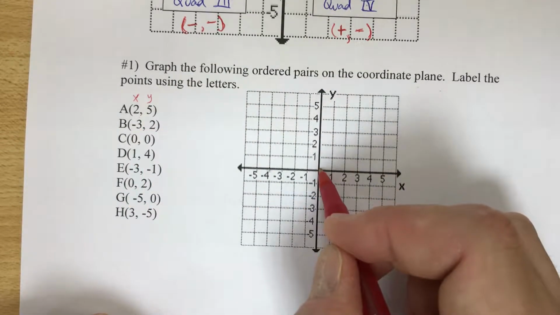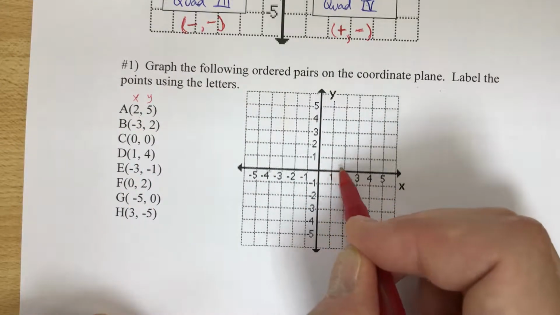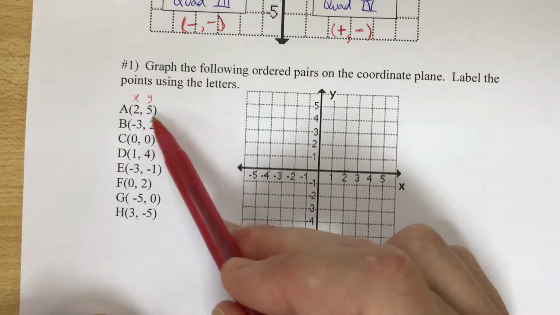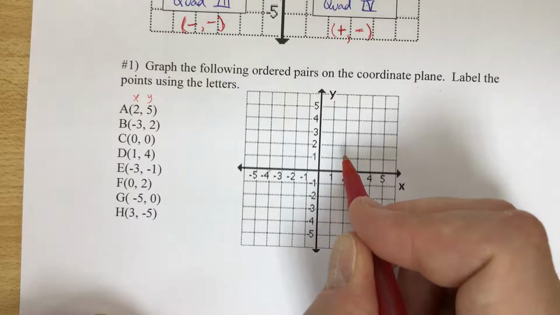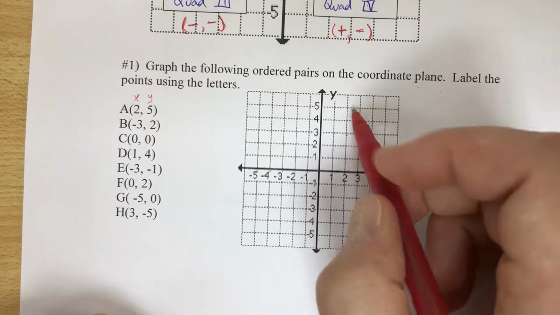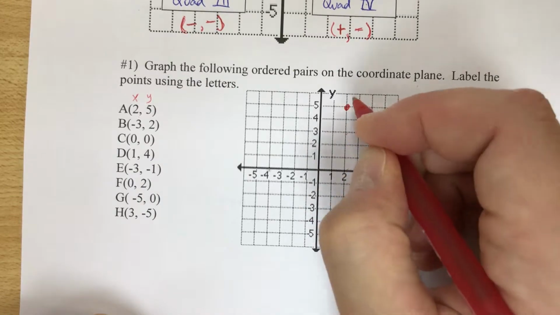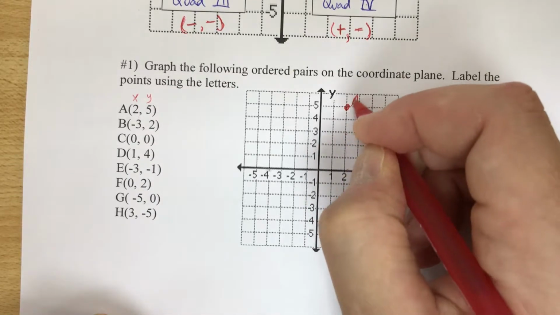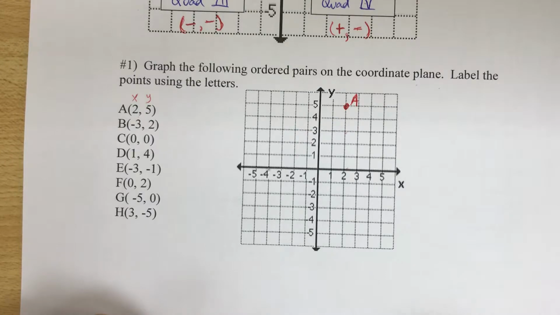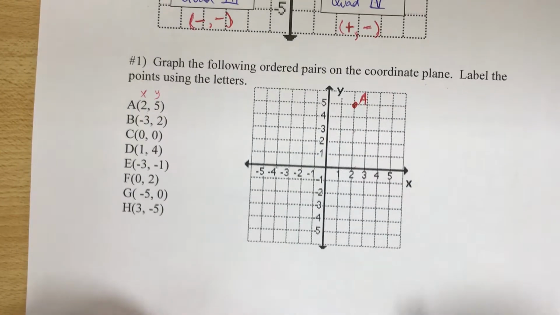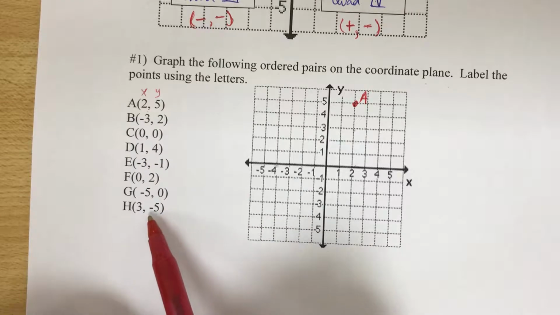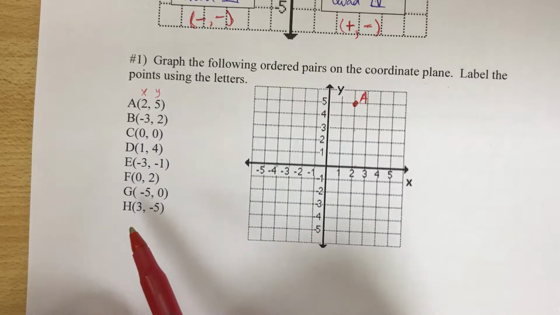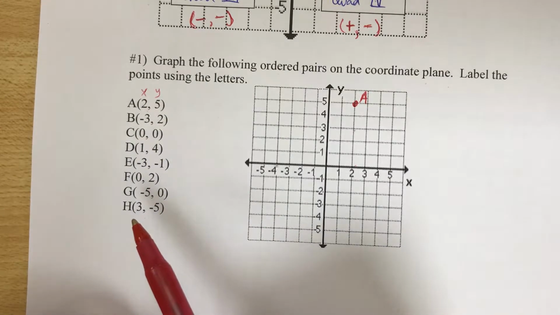X is 2, so we start at 0, 0. We go positive 2, that's to the right. And then the y value is 5, positive 5, so right 2, and positive 5 is up, 1, 2, 3, 4, 5. There's my point. Now I'm going to write the letter next to the point. There's point A. What I would like you to do is to pause the video, go ahead and label the other points, and then press play on the video and see if you agree with me.